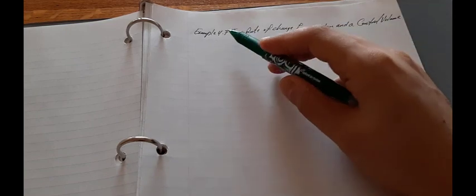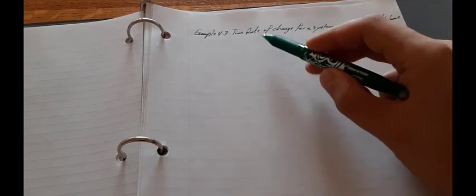So here we have Example 4.7, which is about the time rate of change of a system and control volume, from Section 4.4 of Chapter 4.